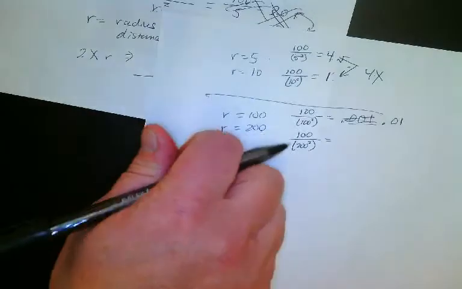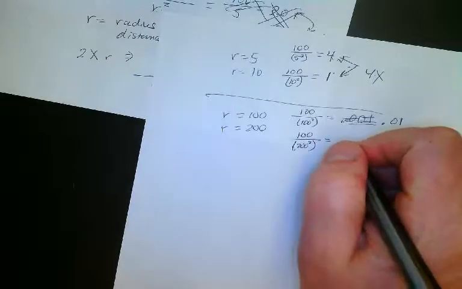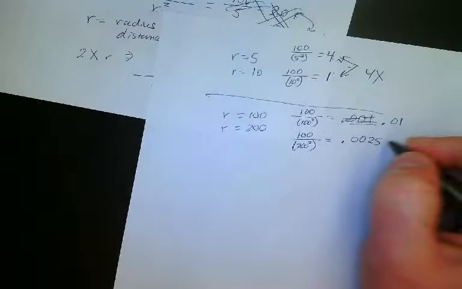It's what? Okay, what did you say? 0.01. Okay. All right, thank you. What about this? What'd you get there? Say it louder. 0.0025. So how many times larger or smaller is that?